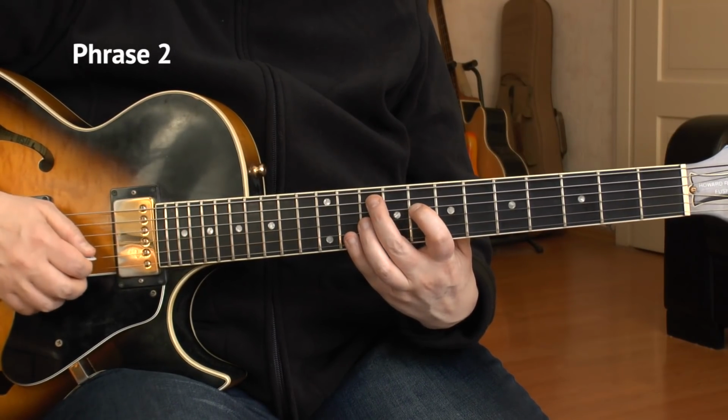All right. Now here's the entire phrase number 2 at slow tempo. 3, 4.